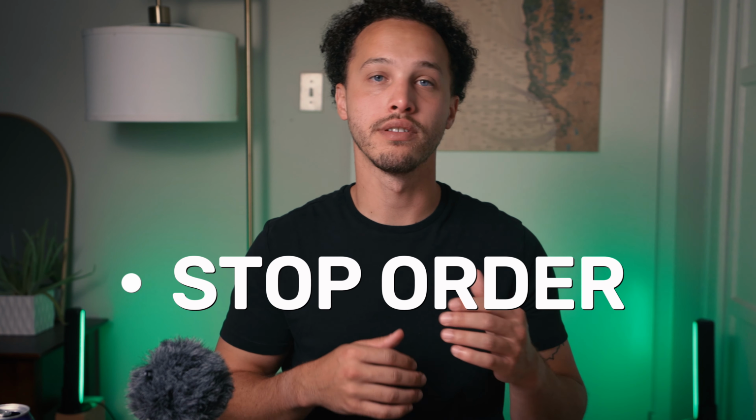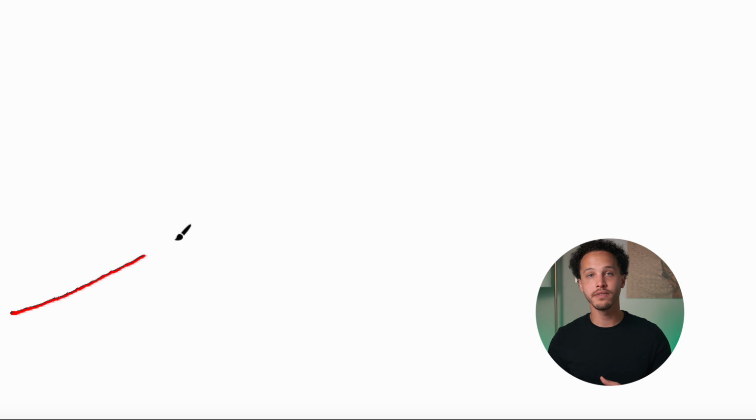A stop order, also known as a stop loss order, is an order designed to limit an investor's losses or lock in profits. When you place a stop order, you're telling your broker that you only want to buy or sell a stock at a certain price, known as the stop price. Once the stop price is reached, your order is going to be executed as a market order for the best available price immediately.